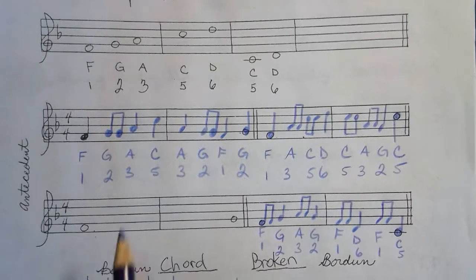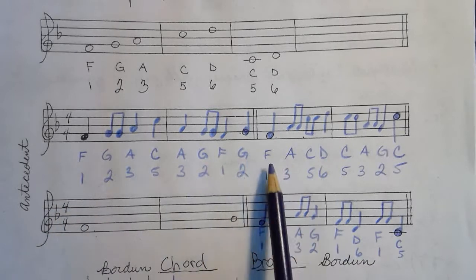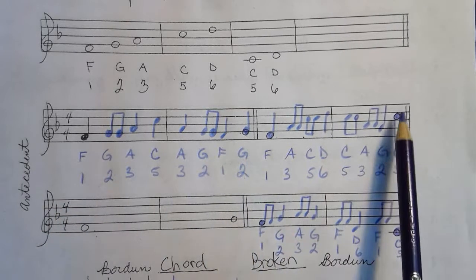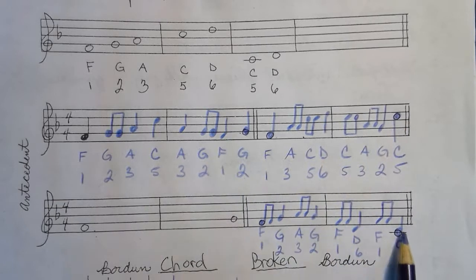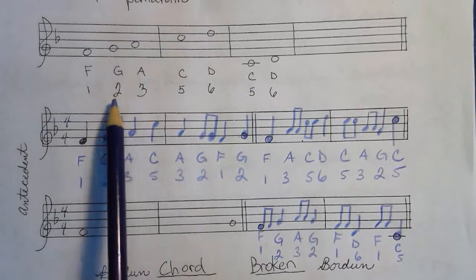There are 3 examples of the antecedent phrase. We start on 1 and end on 2. We start on 1 and end on 5 up high. We start on 1 and end on 5 down low, using only our F pentatonic notes.